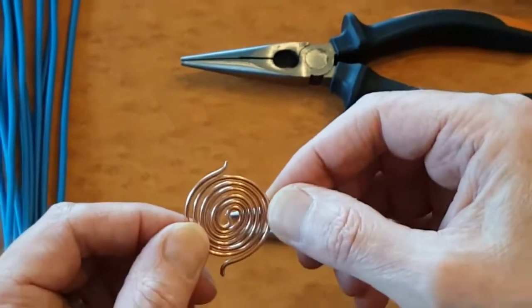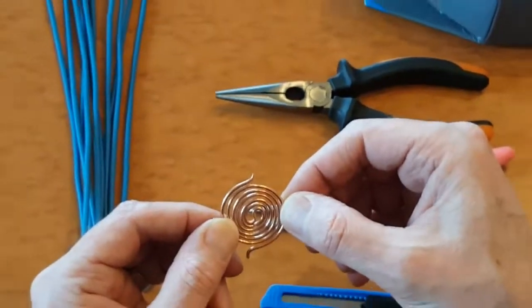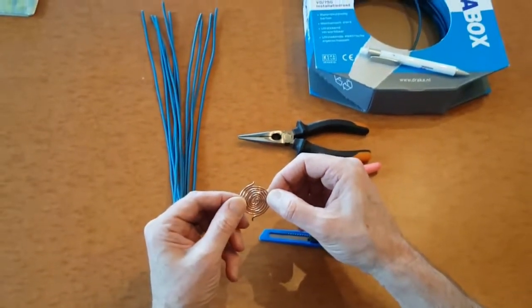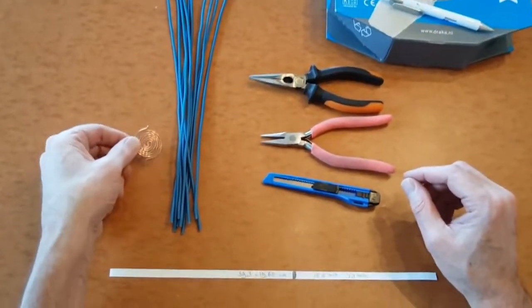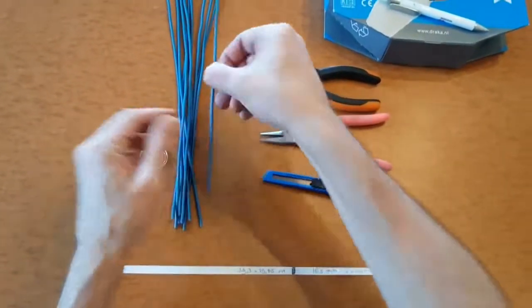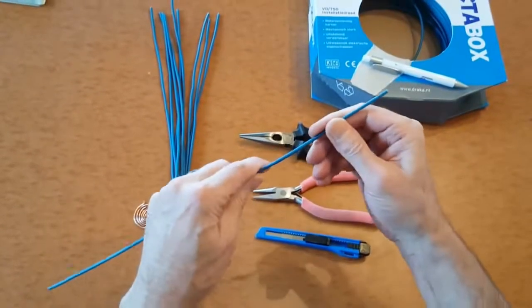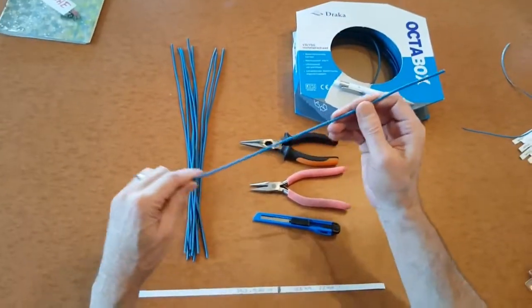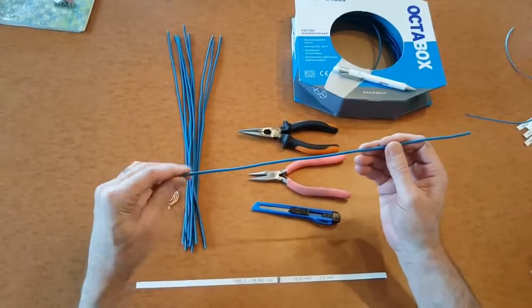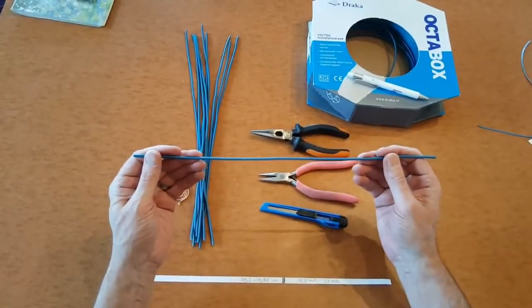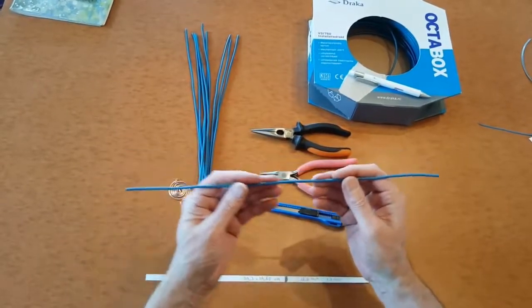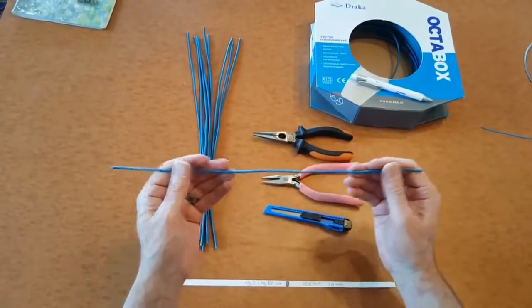I'm going to show you how to make this. It's fairly simple, and what I've done already is I've taken some measurements. We use 39.3 centimeters, which is a cubit length, or in inches it's 15.5 inches. This is for the American audience and the English audience who want to make it as well, of course.